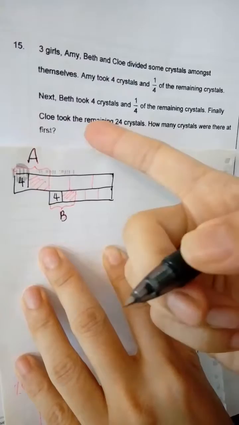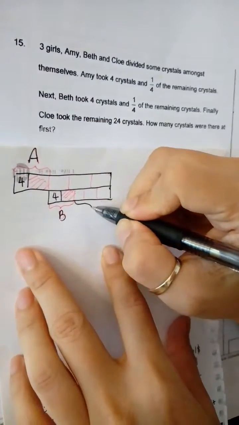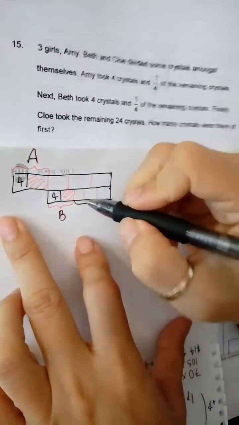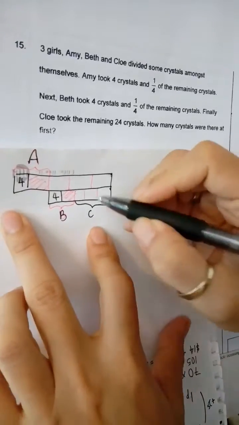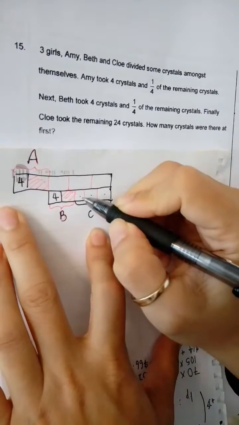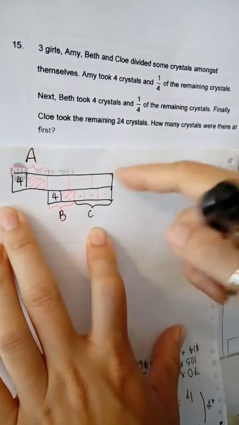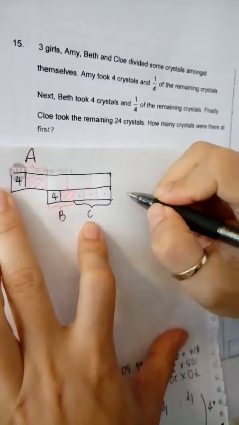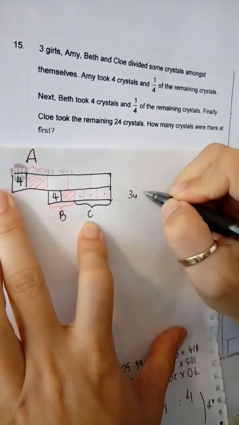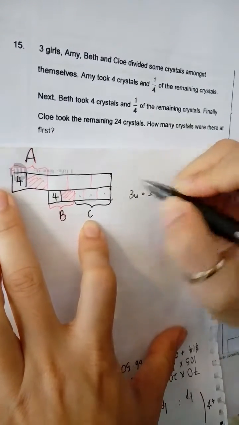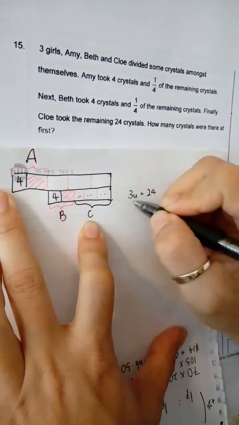Now finally, Chloe took the remaining. Is this the remaining already? Chloe took 24. So this is 1, 2, 3. Now the 3 units here are not equal to the 3 units here. Please don't misunderstand, because they're different sizes. So I'm going to do it backward. 3 units is 24 crystals. 1, 2, 3, right? I'm going to do 4 units.